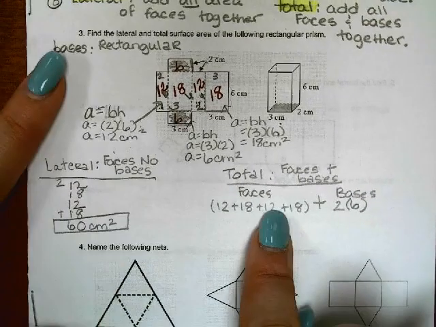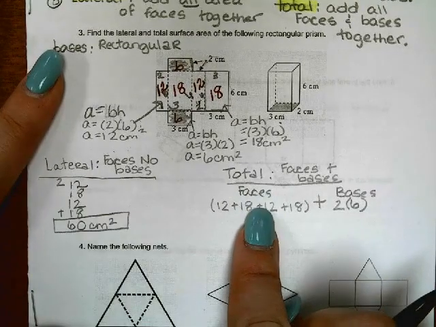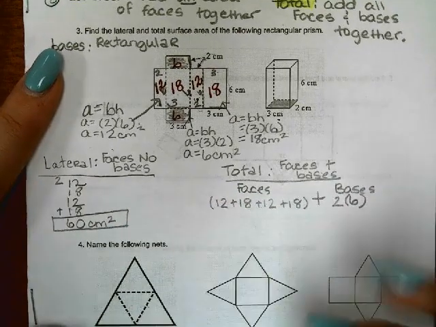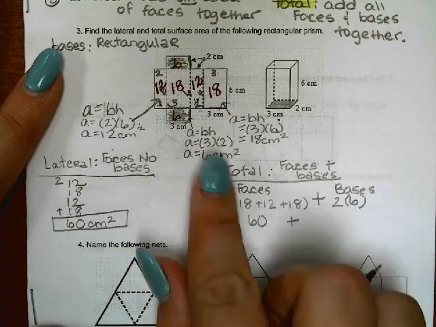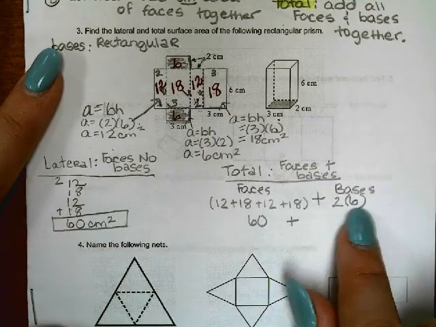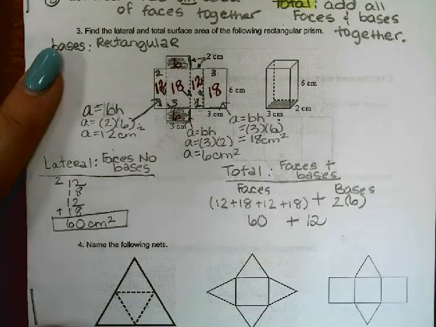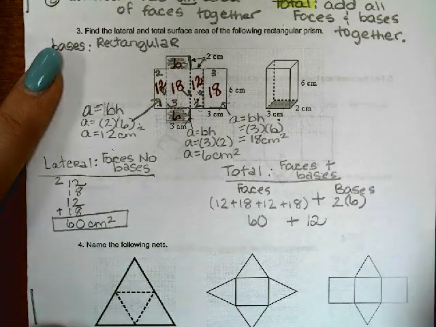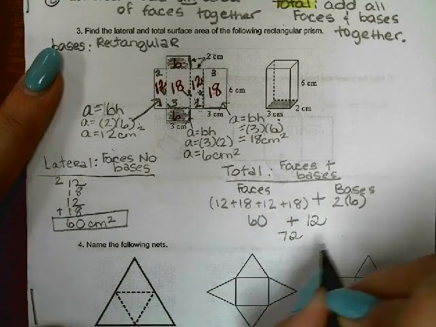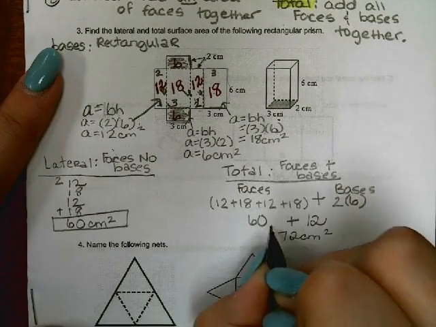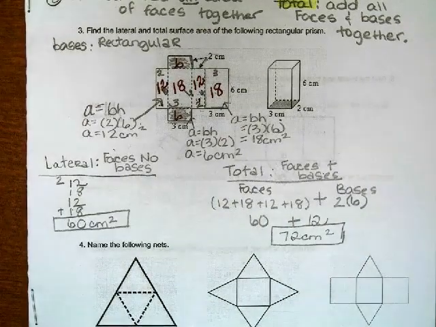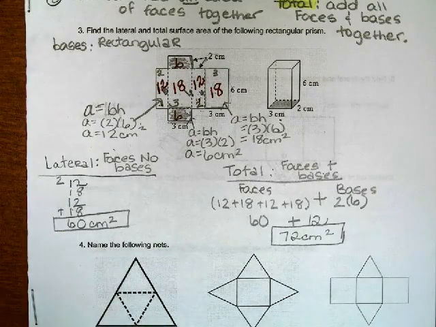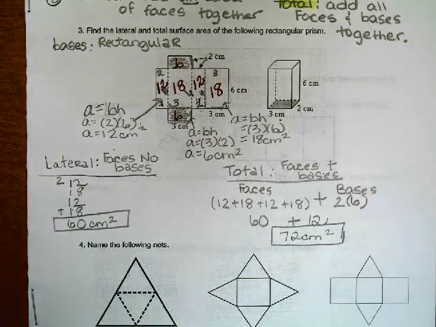Now if you remember, our lateral is just our faces, so we already calculated this. This section right here is 60 centimeters because we already added it. This time we're just going to add those bases. 6 plus 6, or 2 times 6, which gives us 12. Then we need to add them. 60 plus 12, which is 72 centimeters squared. Remember that your total surface area is going to be a little bit larger than your lateral because you're adding everything, not just your faces.